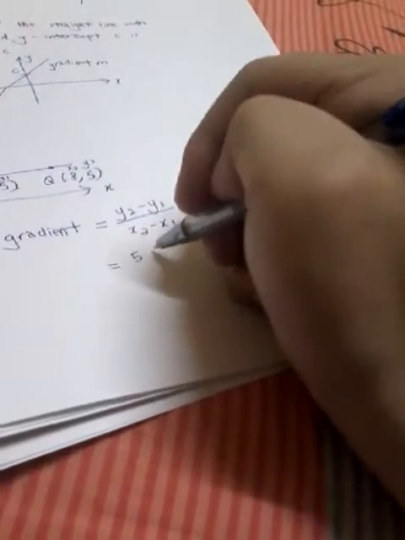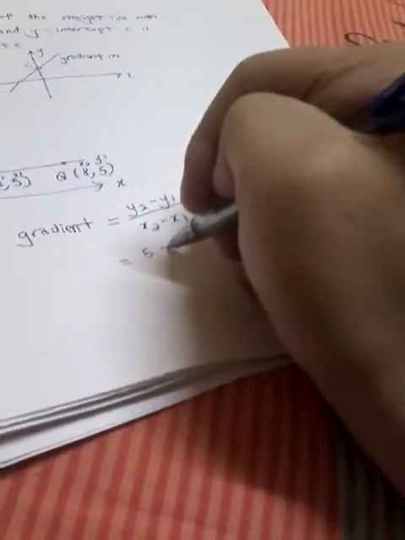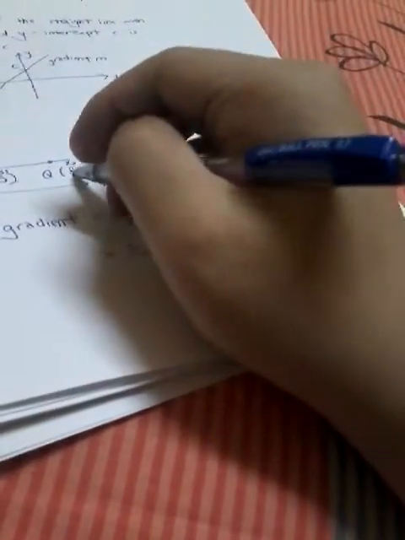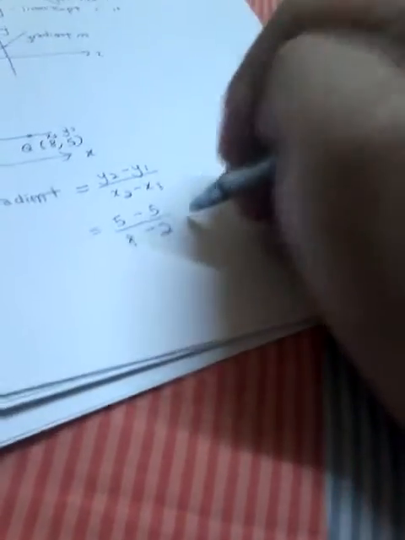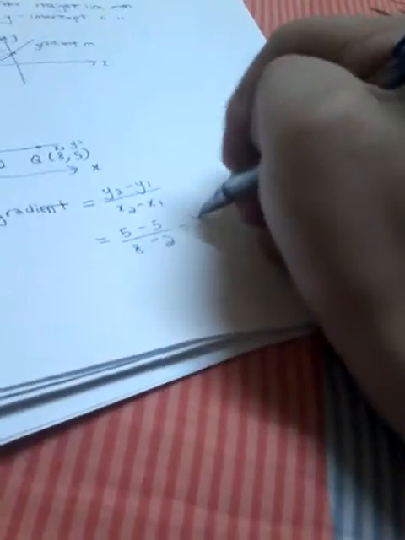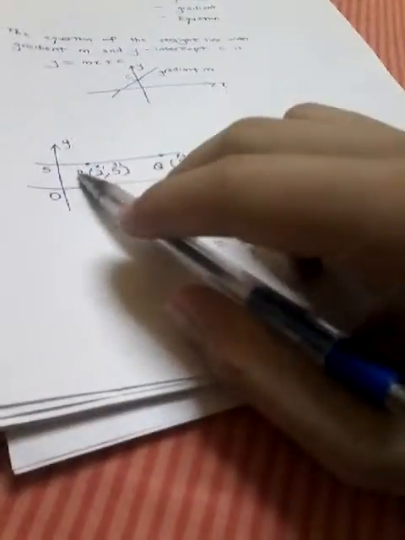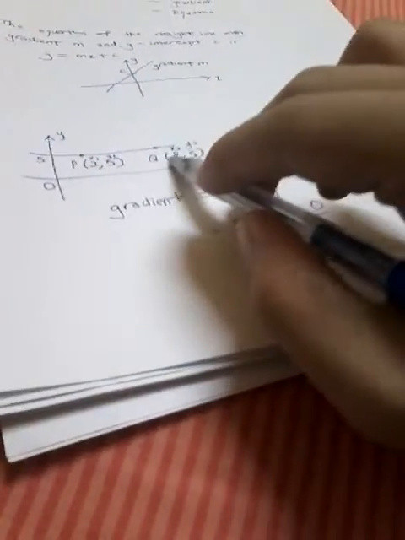We have 5 minus 5 over 8 minus 2. 5 minus 5 is 0 over 6, which gives you 0. So your gradient is 0 for a horizontal line.